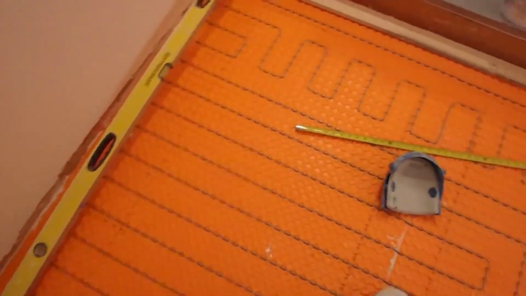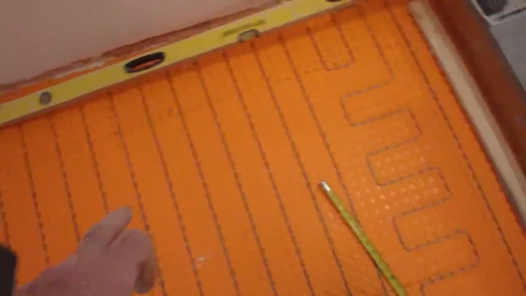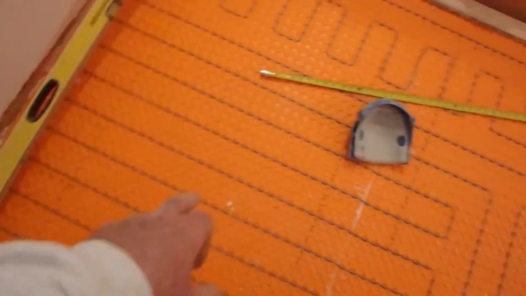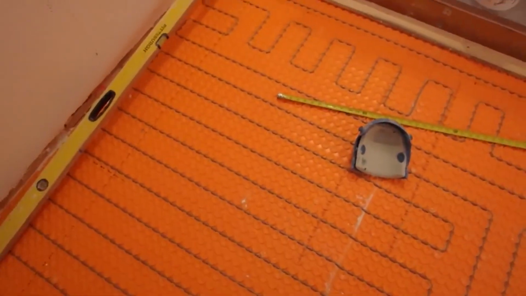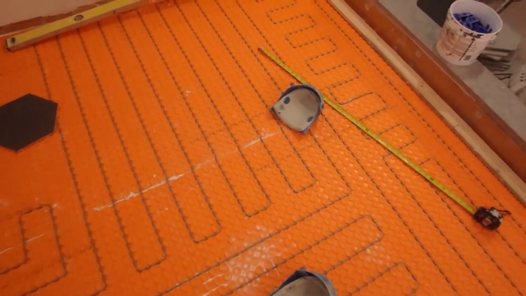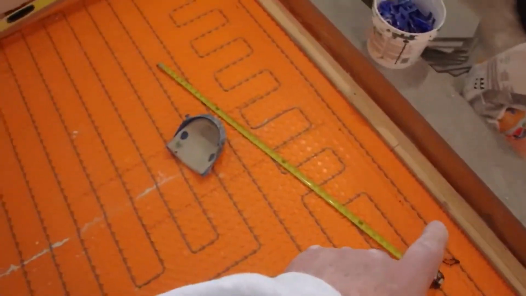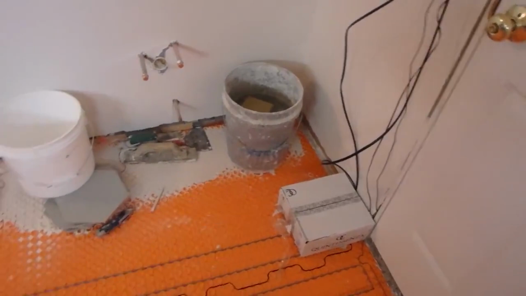And then to double check, I measured 3 feet, 4 feet, and again it gave me 5 feet. So I know that that's perfectly square. And that's how you can square off a room. So I know that wall is parallel to that wall because the measurement from here to this line is the same both in that corner and in that corner.